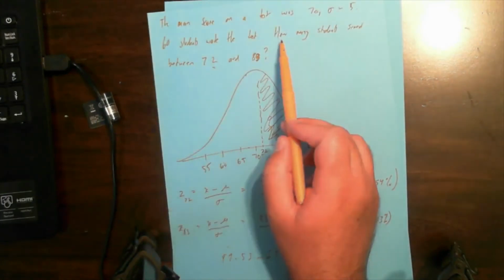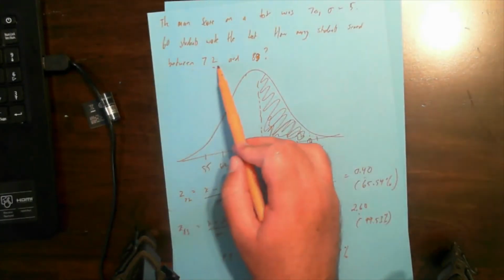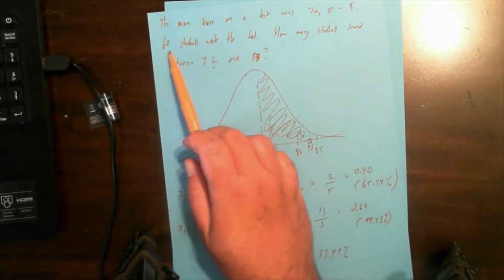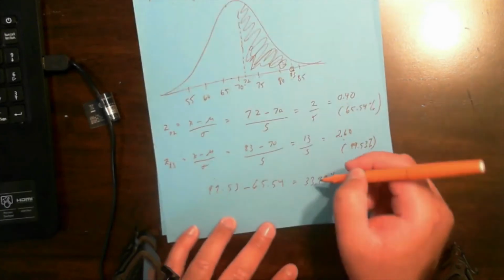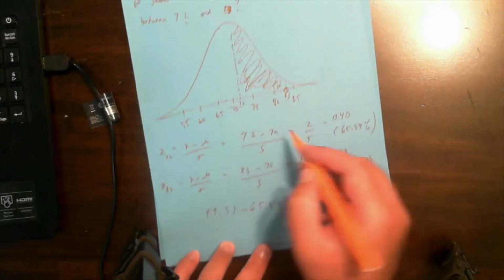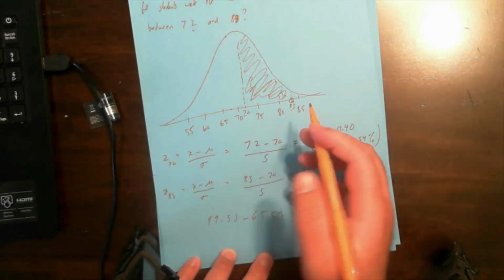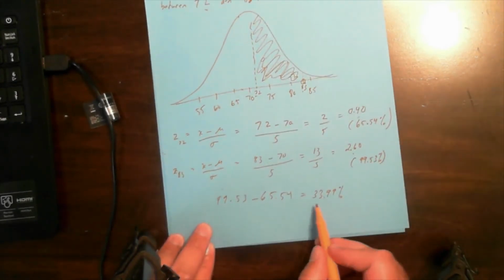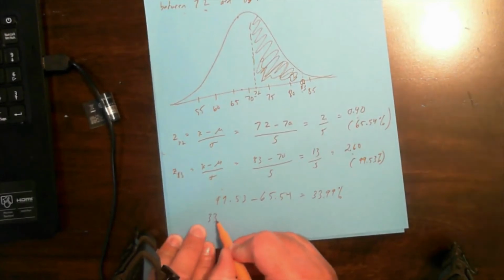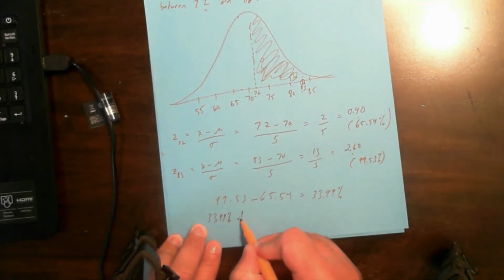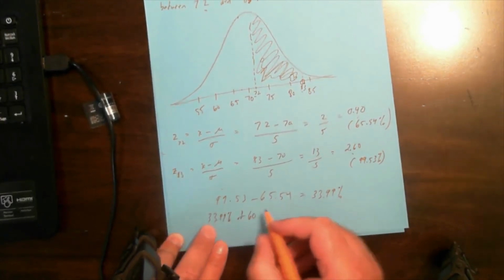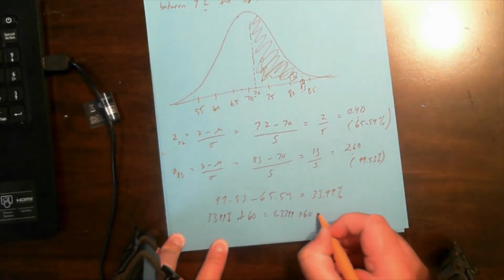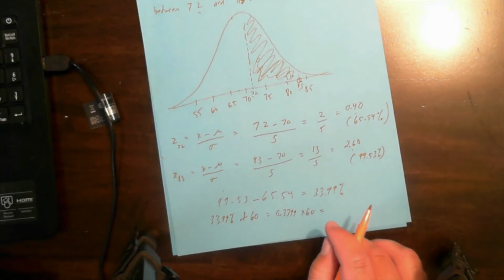But the question did ask me how many students scored between 72 and 83, not what percentage. So since I know that 60 students wrote the test and 33.99% of them scored in this range, I can calculate how many students scored in that range. I would just take 33.99% of 60, right? So this would just be 0.3399 times 60.